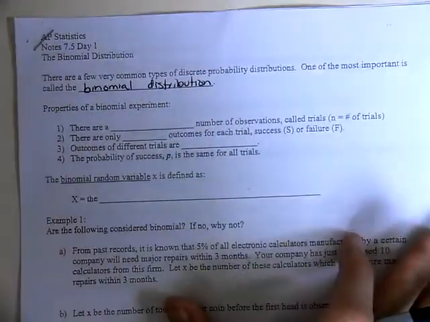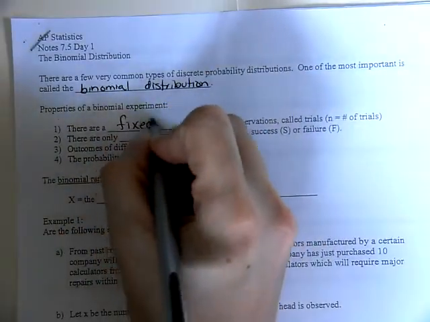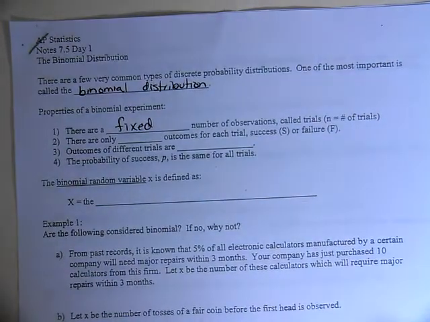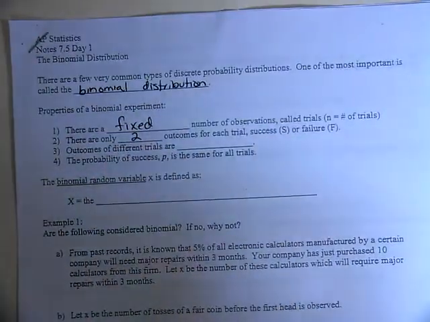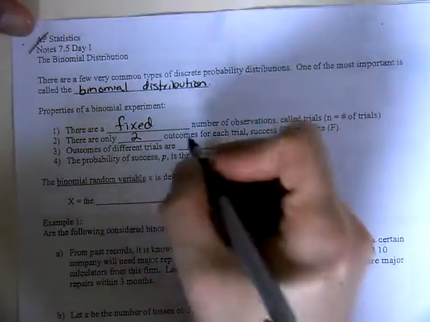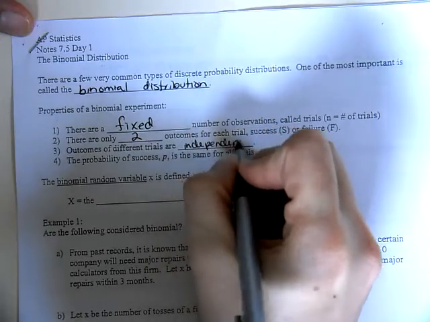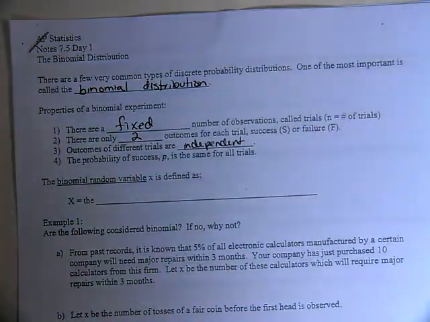So, properties of a binomial experiment. First of all, there should be a fixed number of observations, or trials as we call them. So n is always going to be the number of trials. Number 2, there are only 2 outcomes for each trial, either success or failure. 3, the outcomes of the different trials are independent. And 4, the probability of success, P, should be the same for all trials.